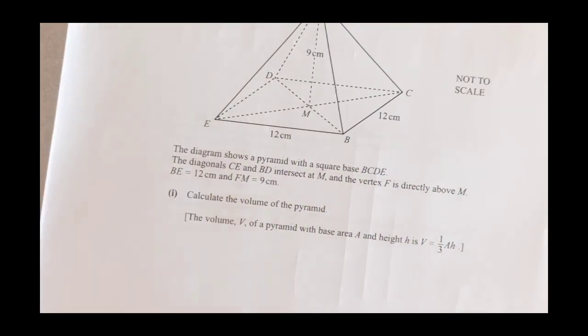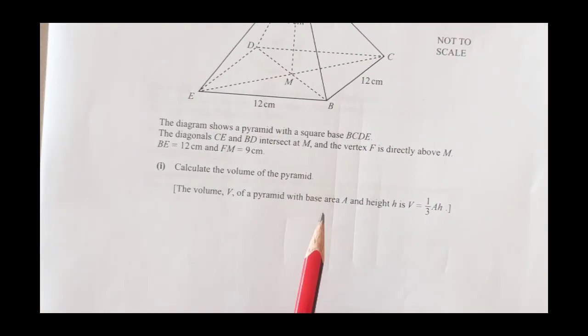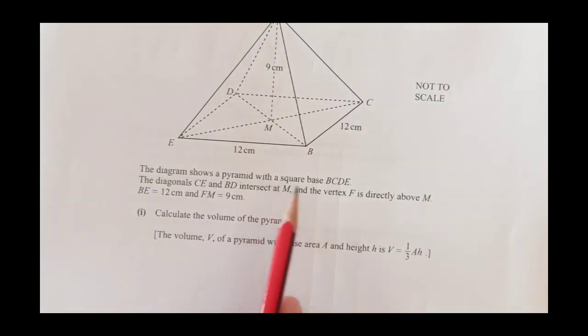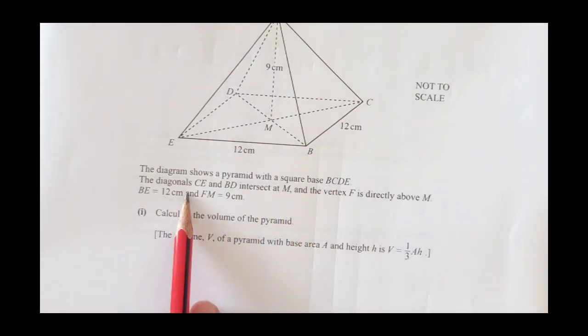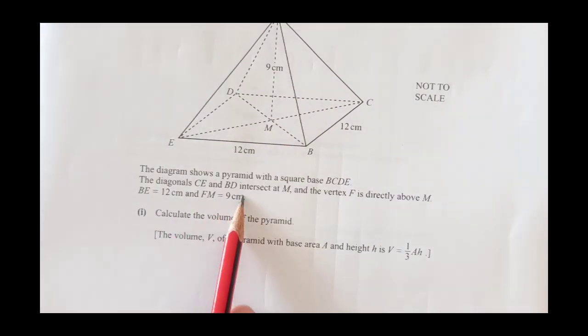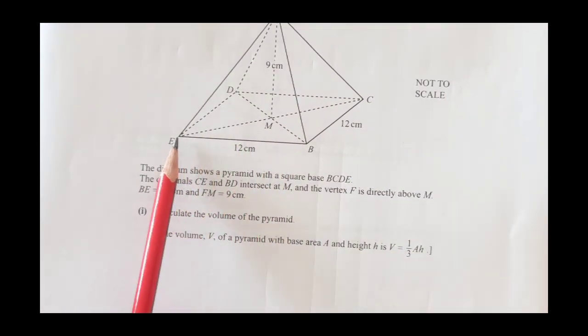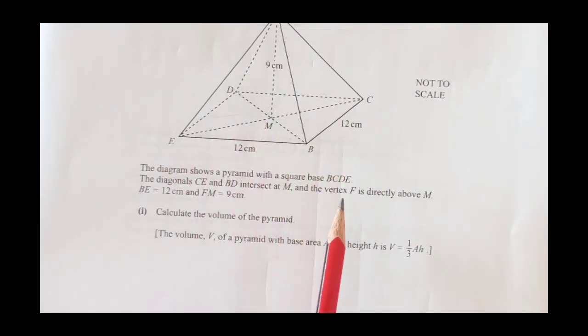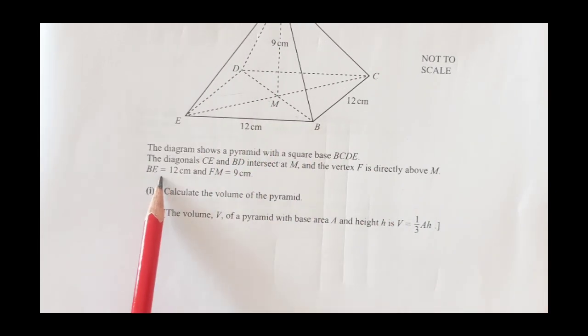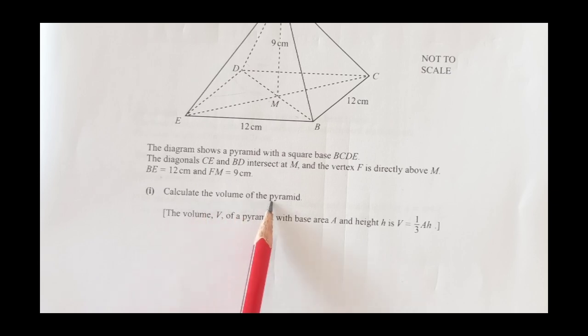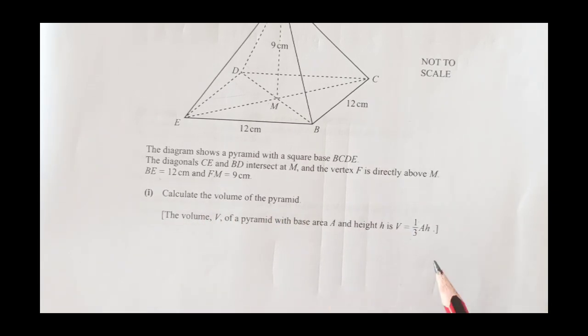Now next, question number 4. We have a diagram that shows a pyramid with the square base BCDE. The diagonals CE and BD intersect at M, and F is directly above M. Okay, so BE is given, FM is given. Calculate the volume of the pyramid. Volume is one third times A times H. A is the area of the base, right?